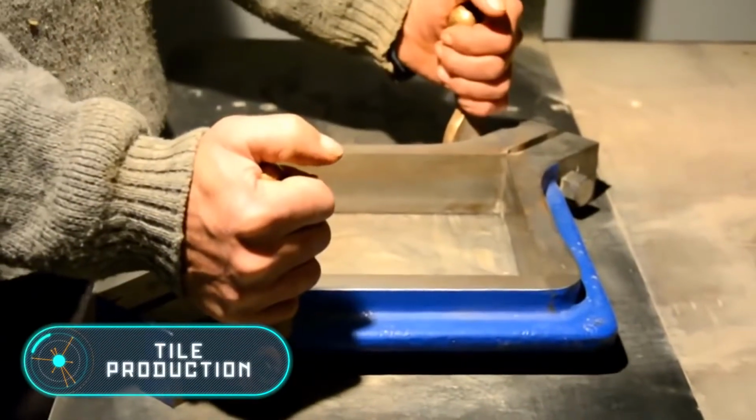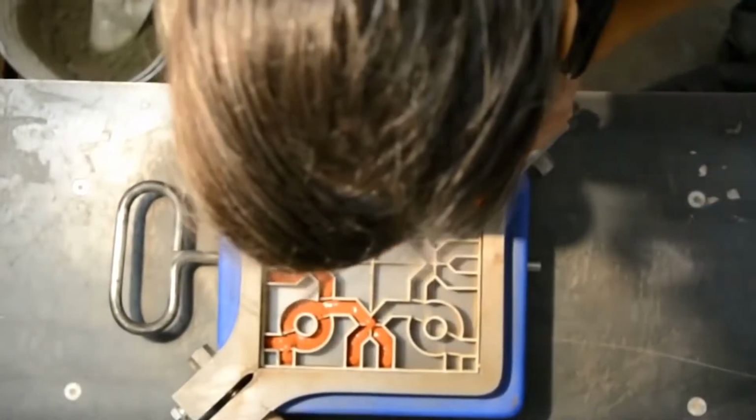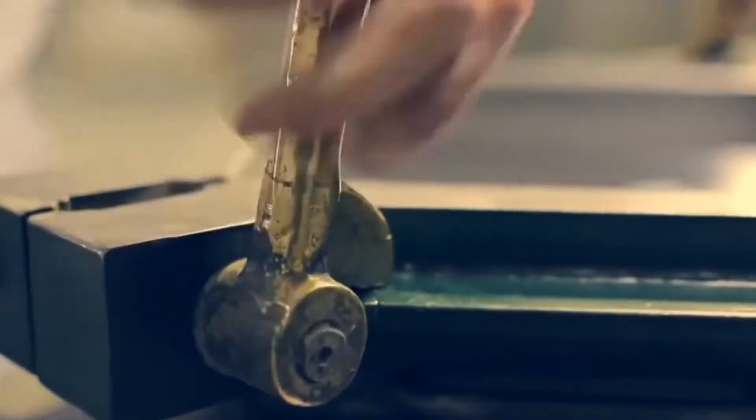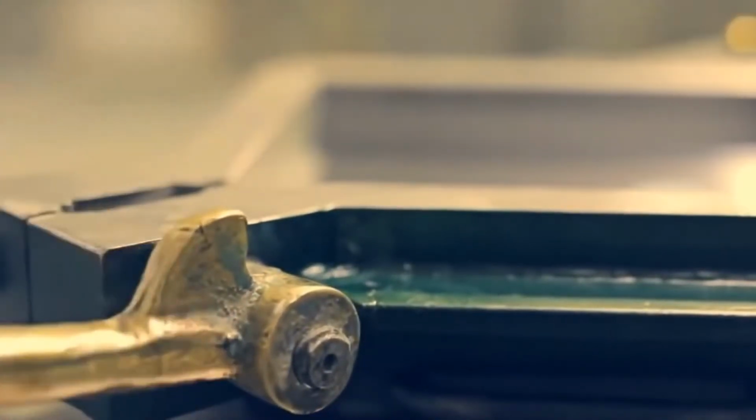Tile production. The technique you see on the screen was invented in the middle of the 19th century when builders learned to make cement tiles decorated with multicolored patterns. The workers who have mastered this technique use handmade stencils. First, the pattern is drawn on paper. Then, pieces of sheet metal are assembled into a template. It can take from 1 to 3 days to create one.